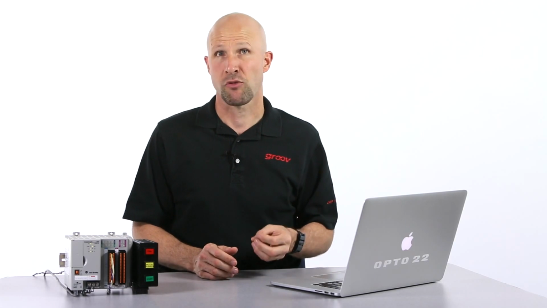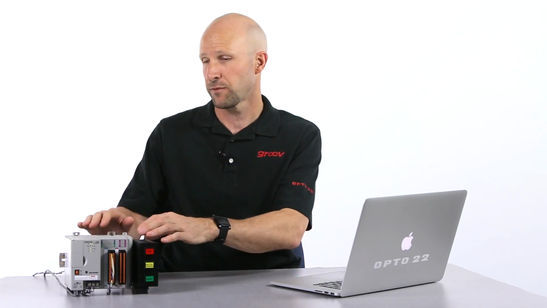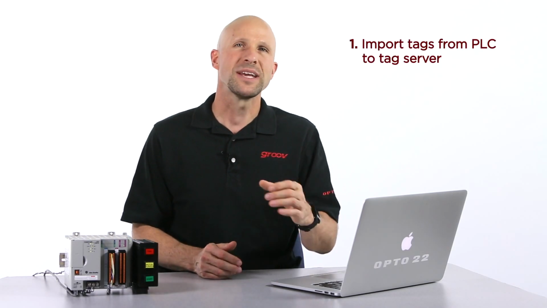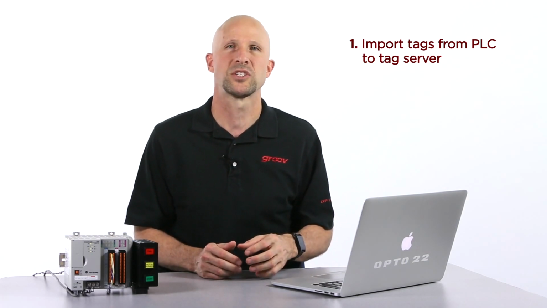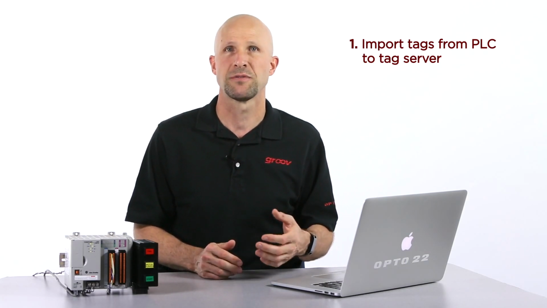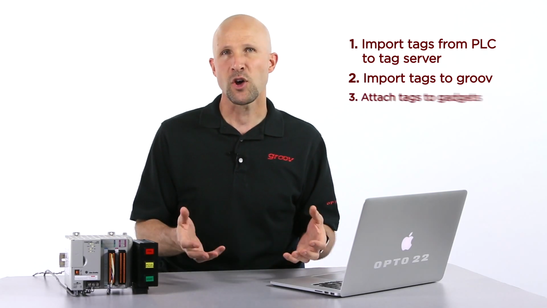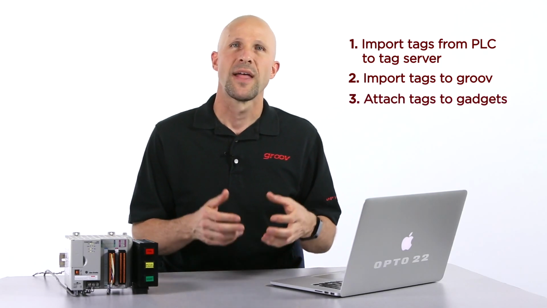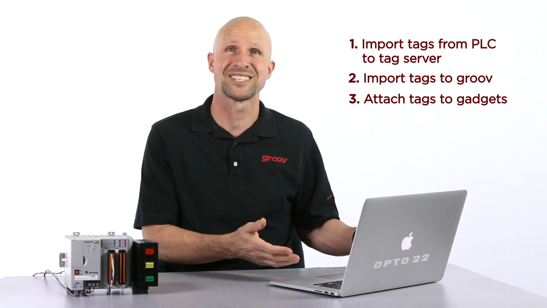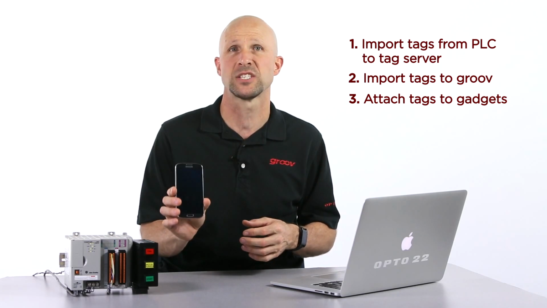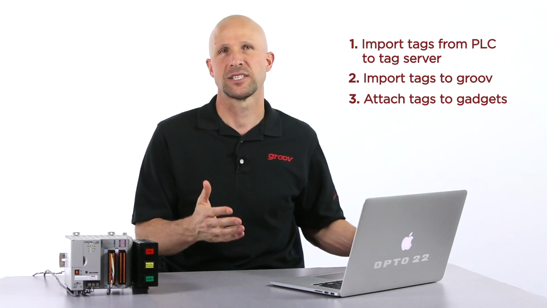To do this, I'm going to need three things: Groov server for Windows, a tag server that connects to Allen-Bradley PLCs, and my AB CompactLogix 5370 PLC. It's a simple three-step process. First, I'll import our tags from my PLC into my tag server. I'll be using Kepware's KepServer EX installed on a Windows computer. Second, I'll add the tag server in Groov Build and import the tags. And third, I'll attach gadgets to those tags, then save and view the data in my desktop web browser and on my Samsung Galaxy S4 smartphone. So if you're ready, let's get started.